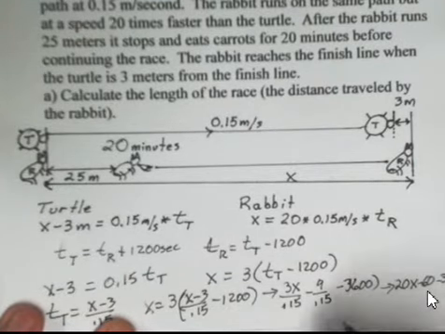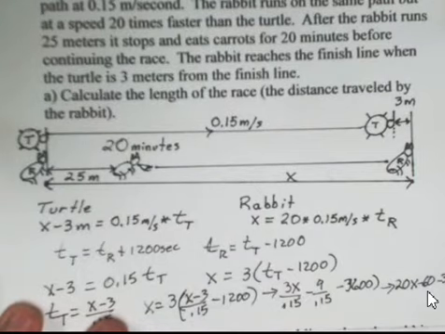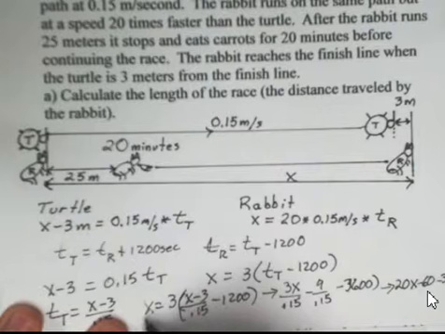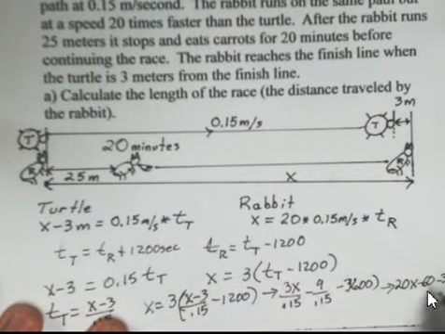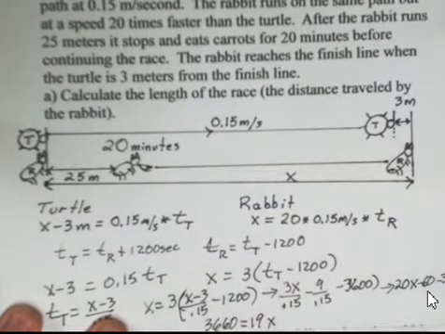So I need to gather the x terms together, need to gather the numbers together. I'm going to choose to leave x on the right side, and so it's going to be 20x minus 1x, and then the minus 3660, I'm going to add 3660 to both sides. So I get 3660 equals 19x.